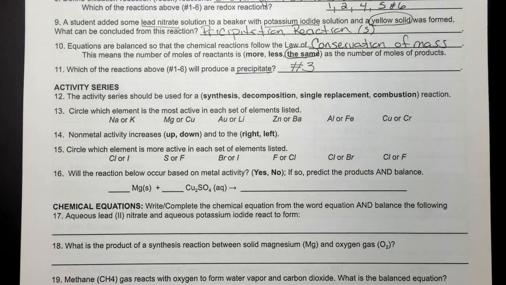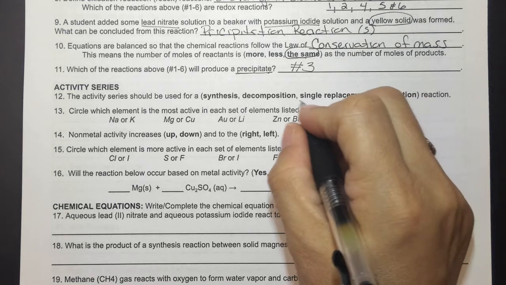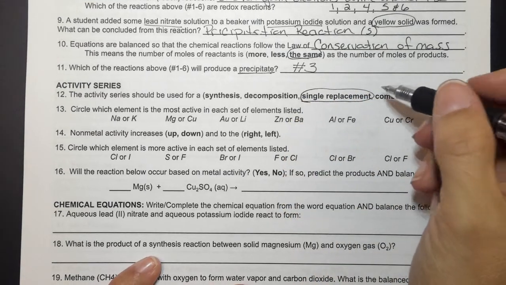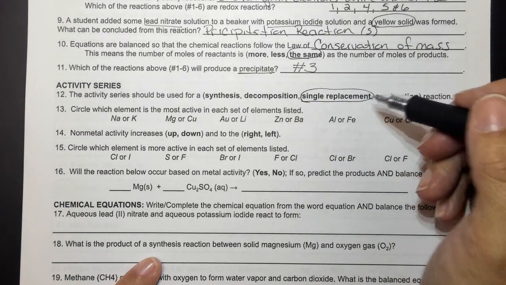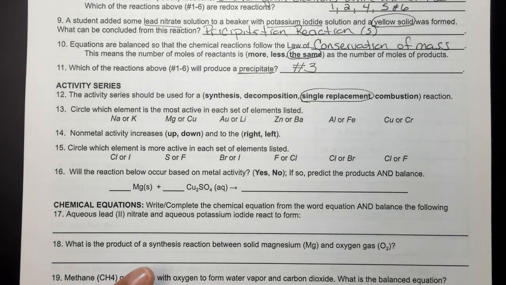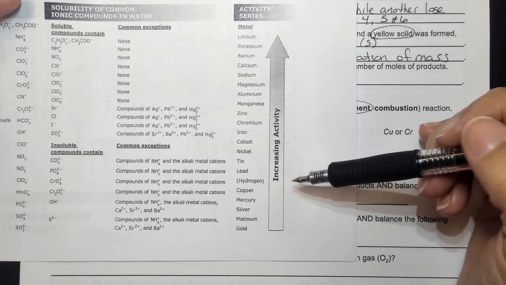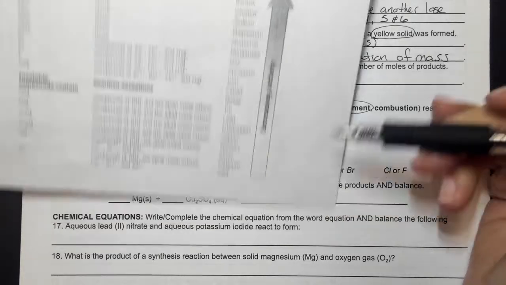Okay, this one's going to be pretty short. This is just over the activity series, when to use it, how to use it. The activity series should only be used with single replacement reactions. We are trying to determine if one is stronger than the other and can separate it from the bonds that it has with another compound. So we're going to be using the activity series on our formula chart in order to make those determinations.